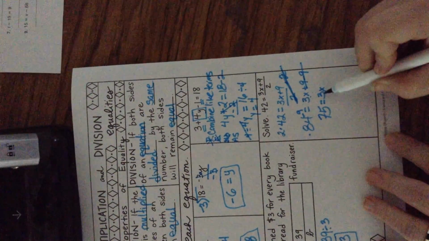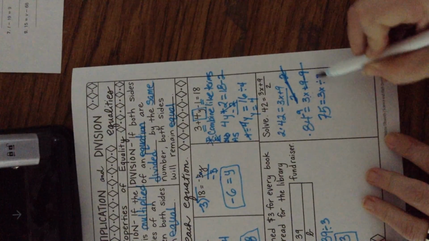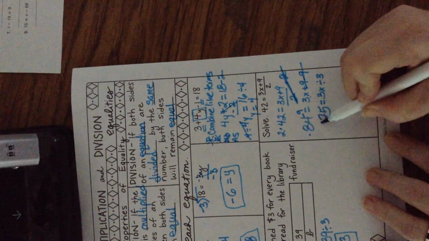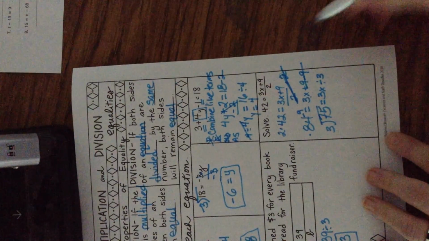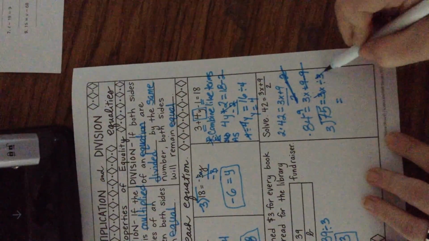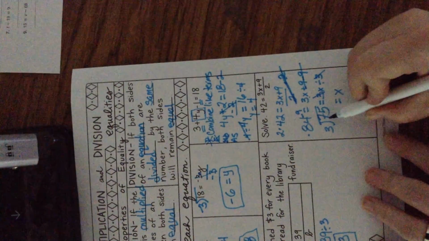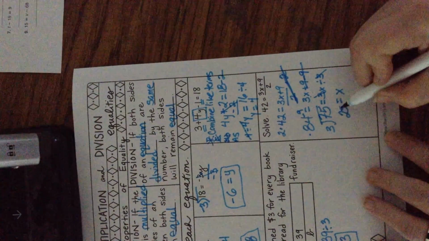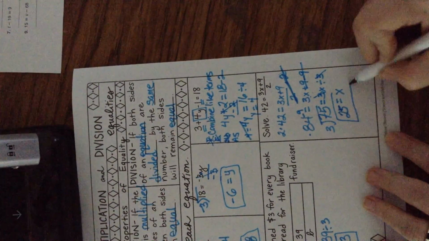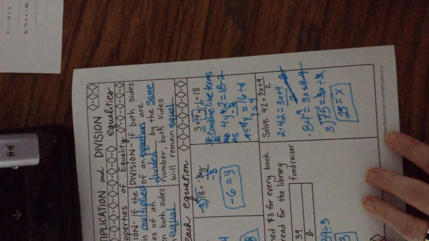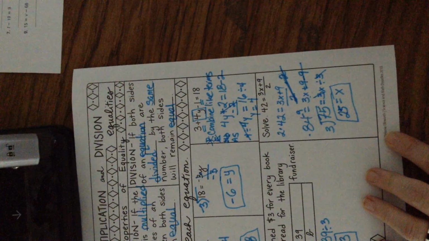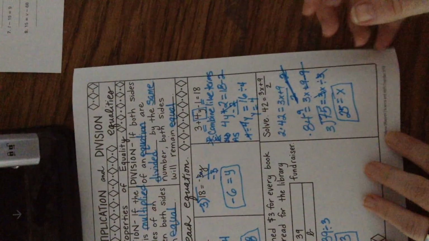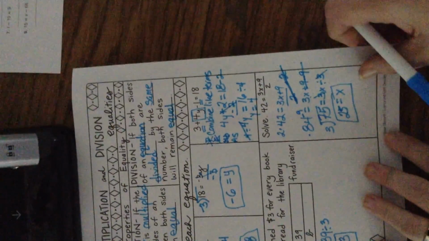And 3 times x divided by 3, 75 divided by 3. My 3's cancel. All I have is an x. 75 divided by 3. That's right. If you have 3/4, you got 75 cents. So x equals 25. Everybody got their brain shoved back in through their ears if it fell out? All right then. Let's flip it and do the guided practice.